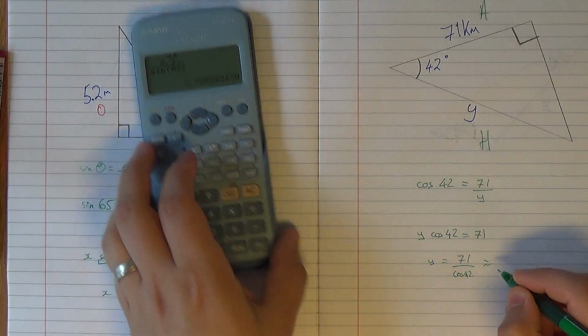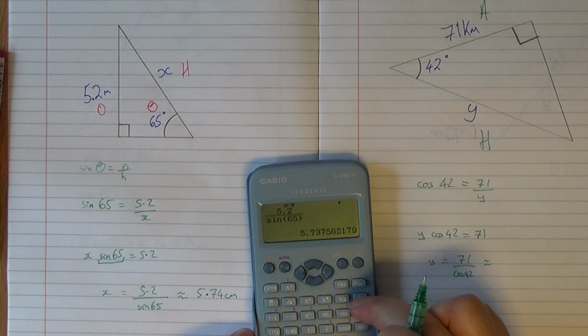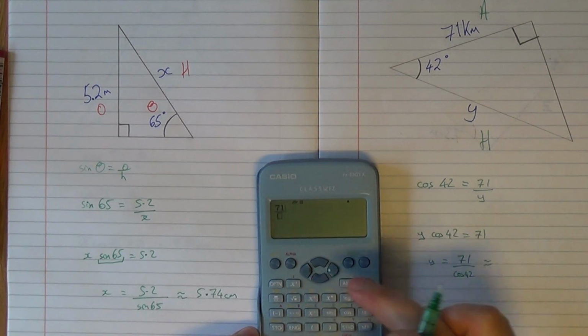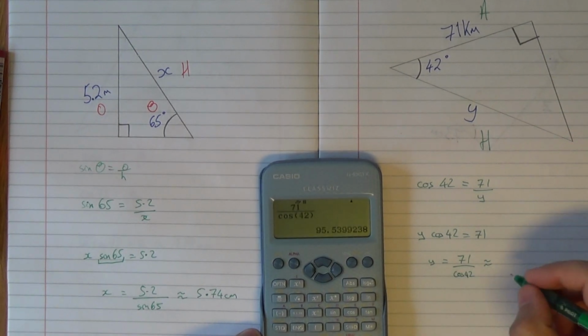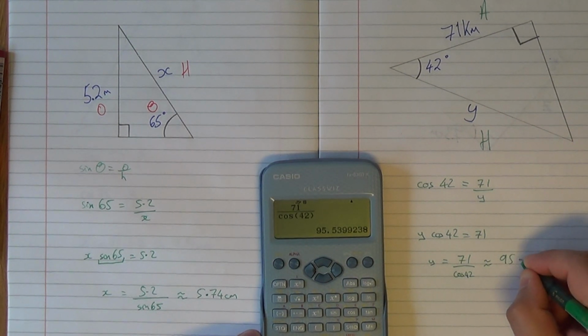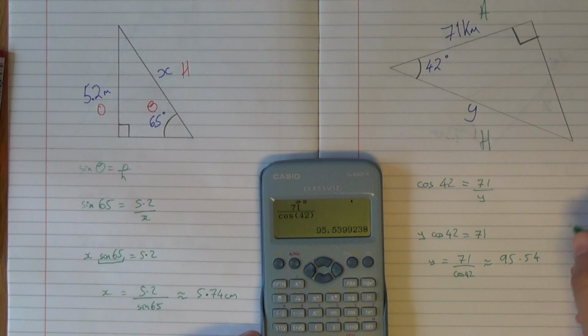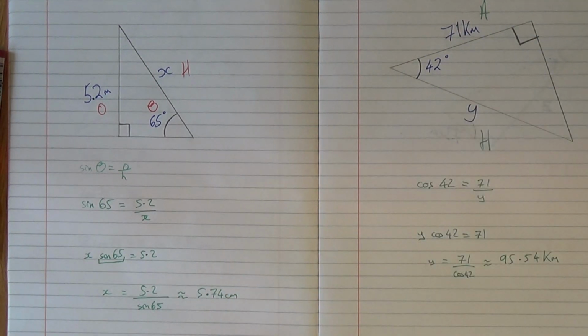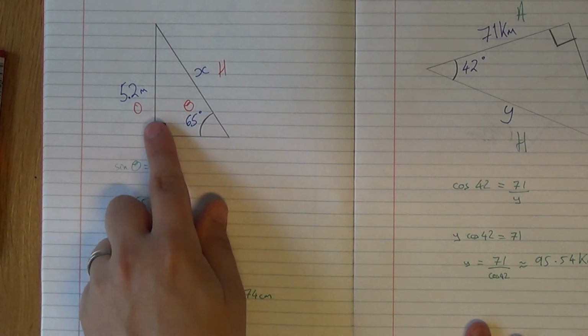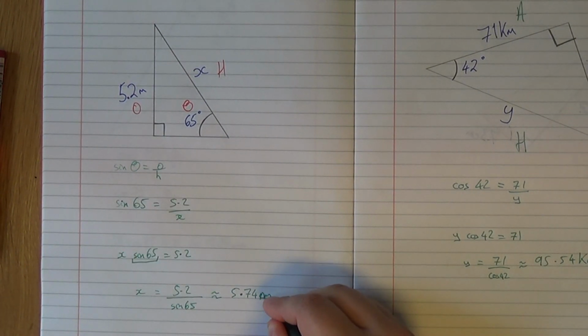And again, your calculator will fill in the gaps for you. And that is roughly 95.54, and the units here were kilometres. Which means, on closer look, you'll see that this one is wrong, because those are metres. So these should just be metres.